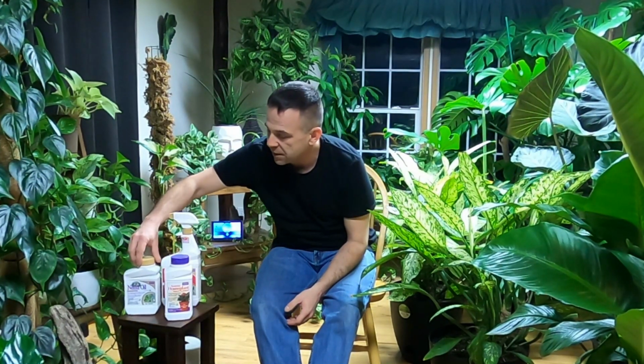Also, if you're putting this product onto leaves that are actively growing, even after a leaf has opened for a lot of the plants... I have golden pothos leaves that last year, after they had grown for a year, were like this big, and now the leaf's this big.